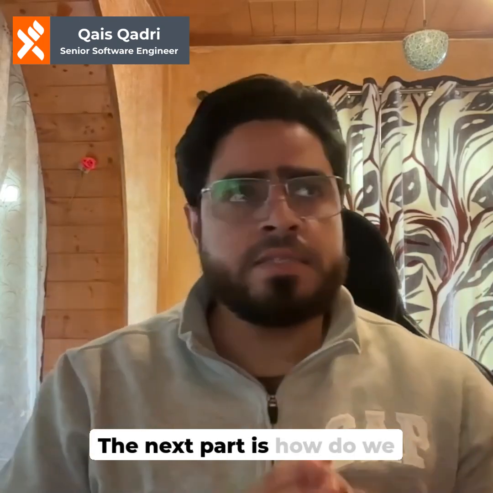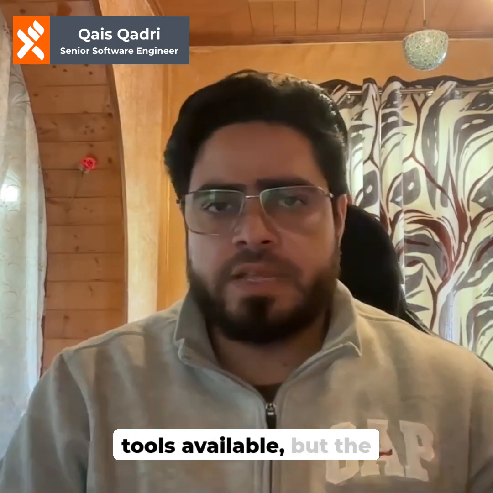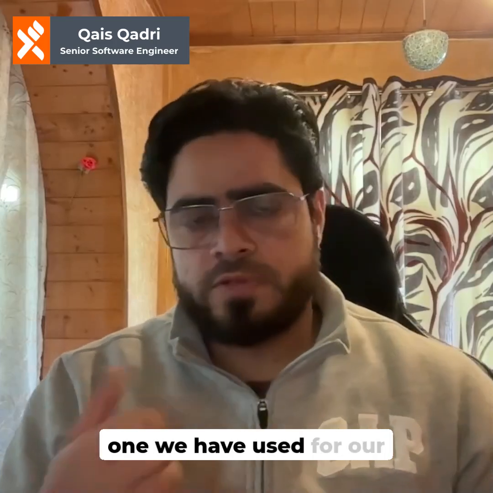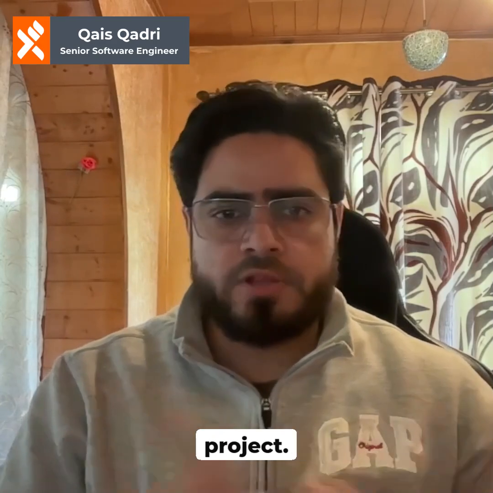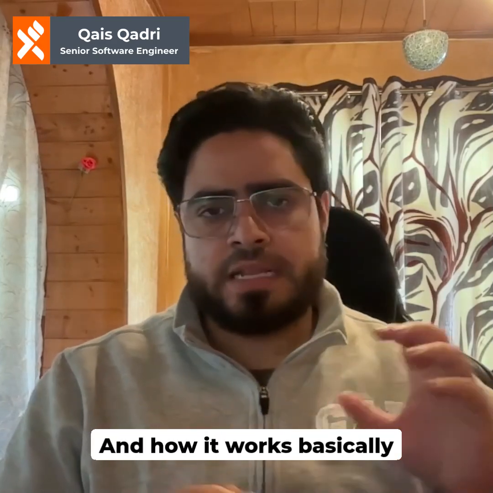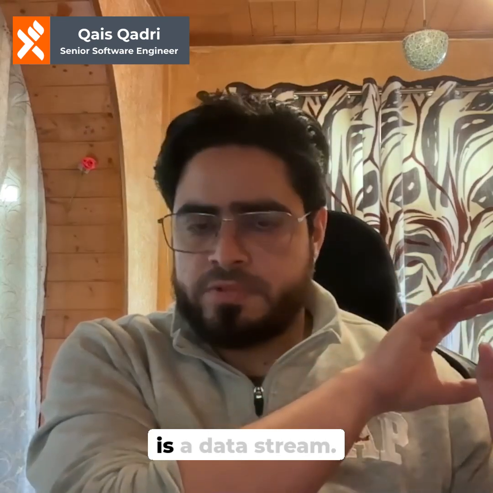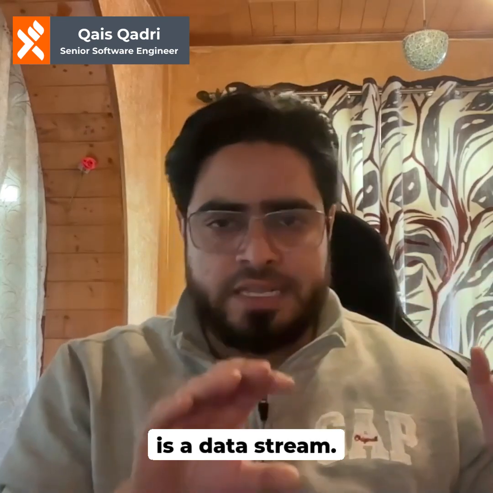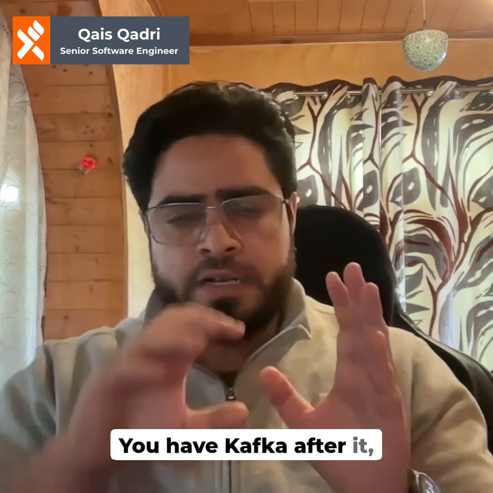The next part is, how do we process those data streams? Well, there are multiple tools available, but the one we have used for our use case here is Apache Flink. It's an open source project. How it works is, it reads data from systems like Kafka, which, if you look at it from that perspective, is a data stream. You have Kafka, and after it, a sink.